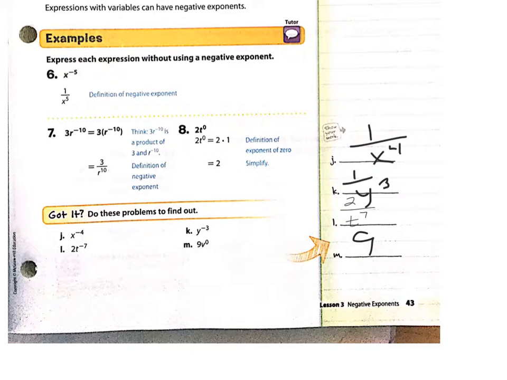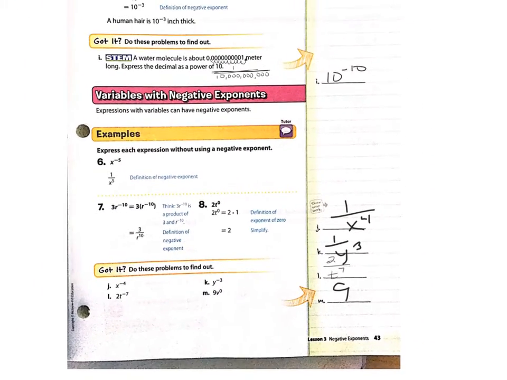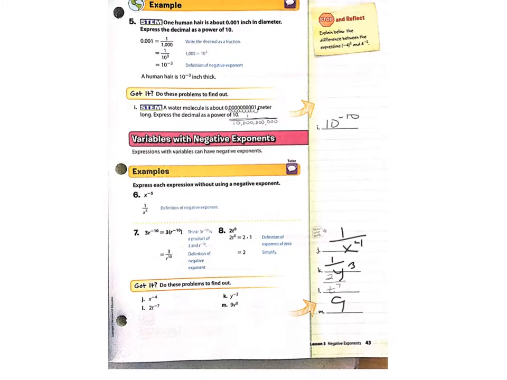What did you say about the exponent of 0? It makes it 1, right? 9 times 1. So what is 9 times 1? 9. Here we go. 9. Let's go. Good job. Come on, Chico.